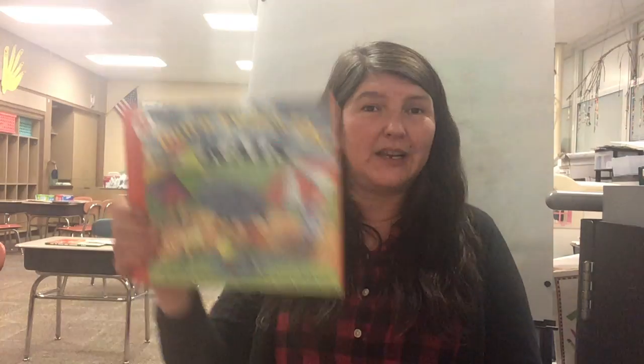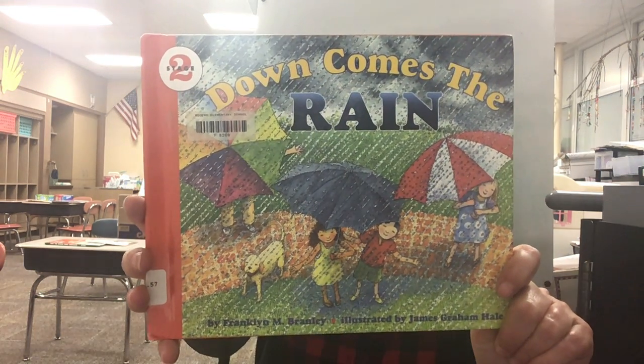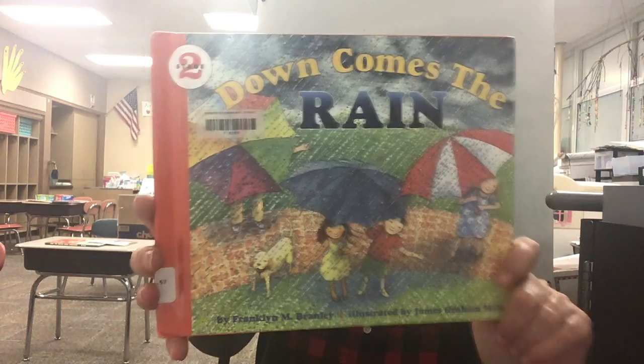And today I have a story called Down Comes the Rain. And in this book we'll learn a little bit more about the water cycle.